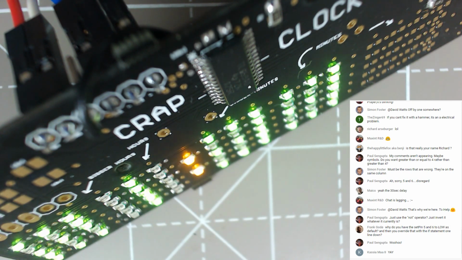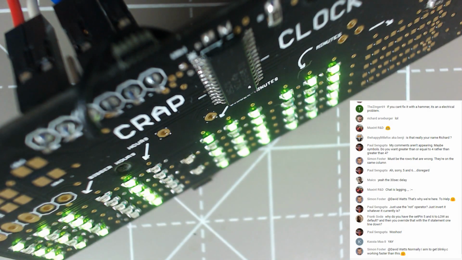So they're on for longer than I want them to be. Let's change that to 250. Upload using programmer, because of course it'll go through the loop, turn them on, go through the loop again, turn them off. So let's change that to 250. So they should blink more quickly now, a bit more realistically.